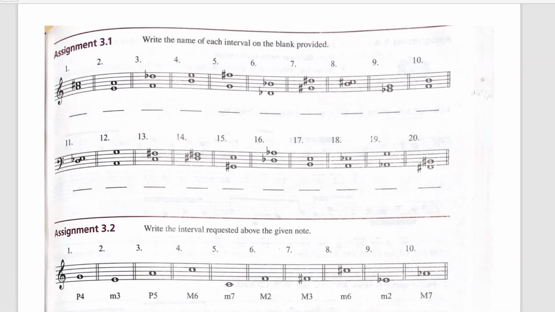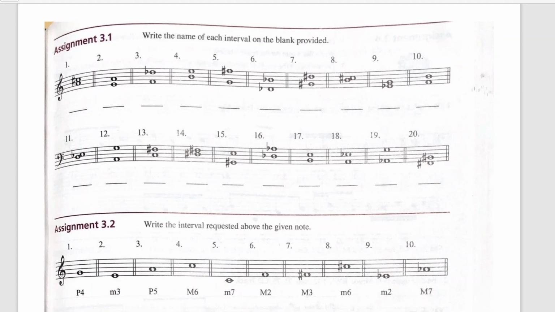What's the name of each interval? So just figure out intervals. We're going to start with the bottom note and count up. There's two main steps to do this. The first step is to count the half steps. For example, if there's no half steps, then it's going to be a perfect unison. One half step is a minor second, two half steps, major second, three half steps, minor third, and so on.